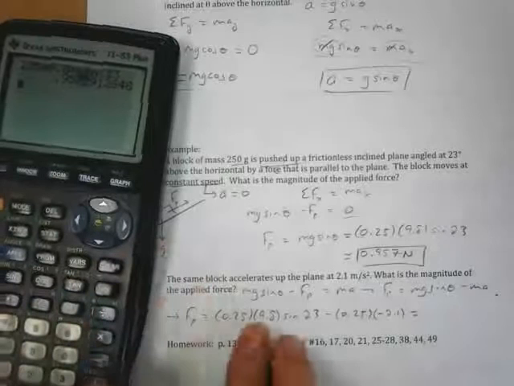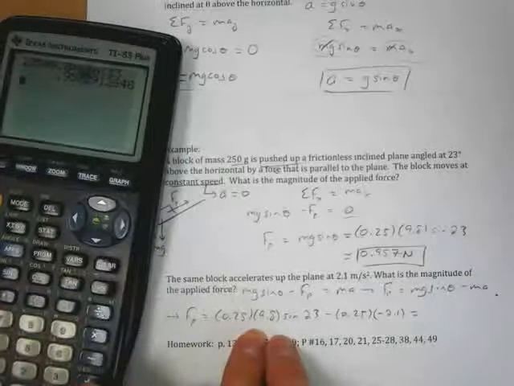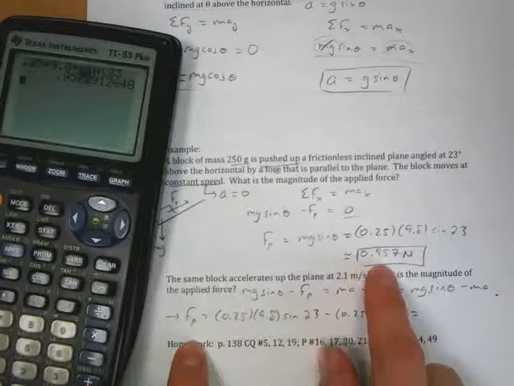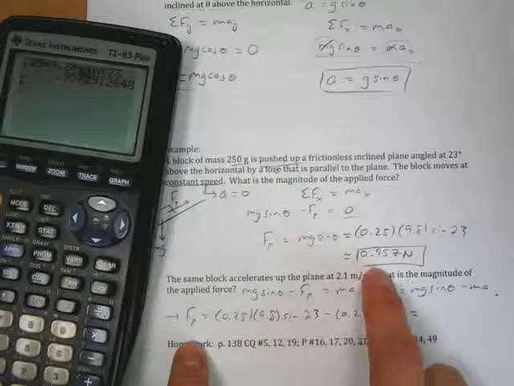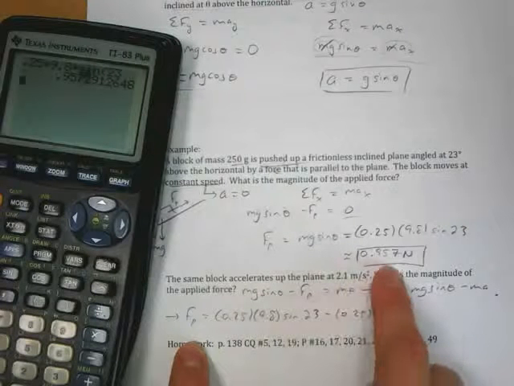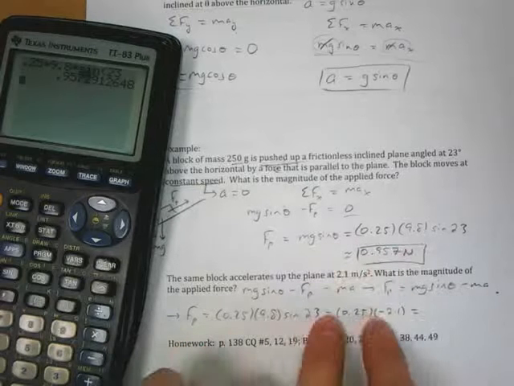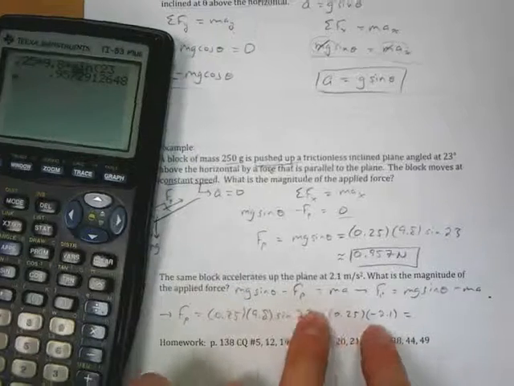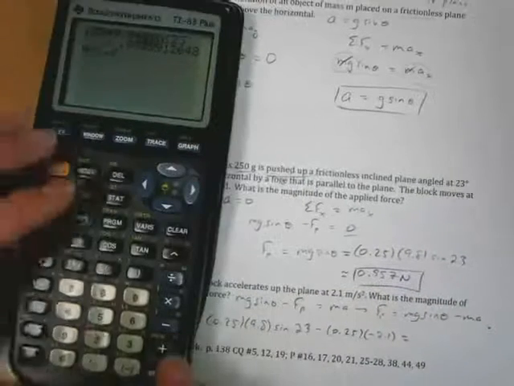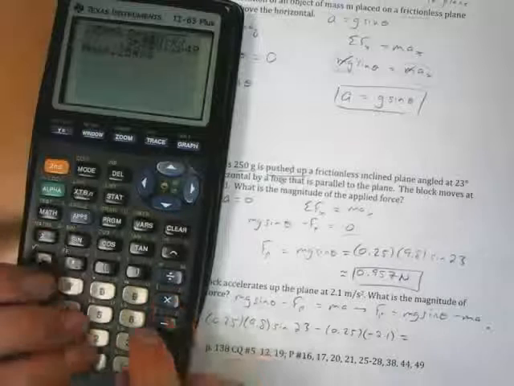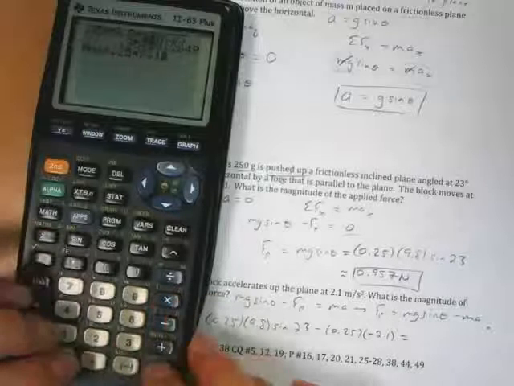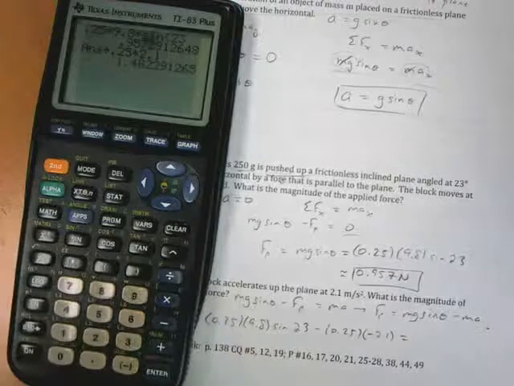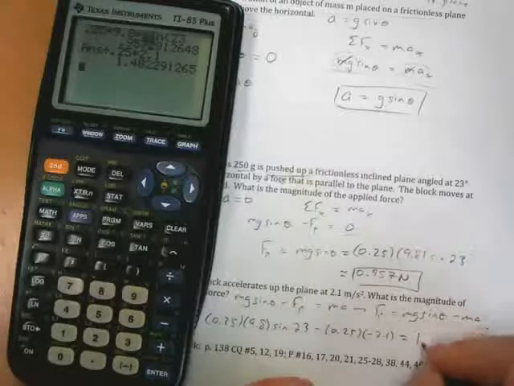And this makes sense because if it's being pushed up the ramp and accelerating, we know the force should be bigger than it was when it was moving up the ramp with 0 acceleration. And we can see we're going to be increasing the value by subtracting a negative. So plus 0.25 times 2.1. And now the force is about 1.482 newtons.